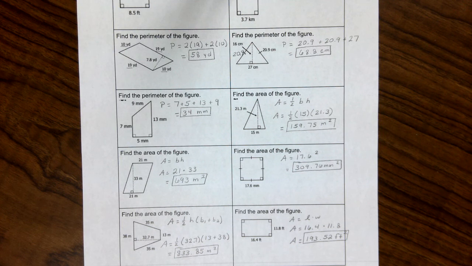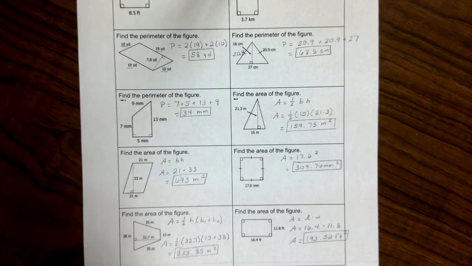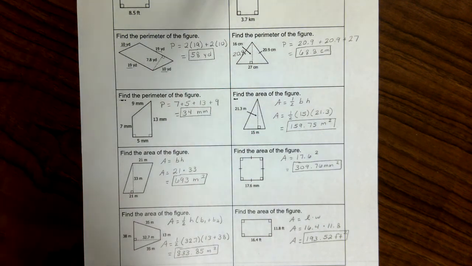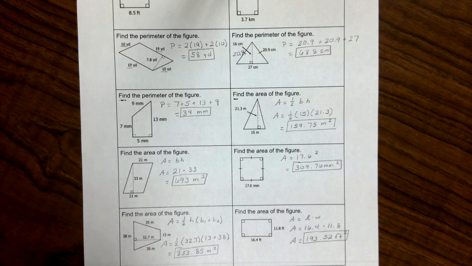And that's it. That's all there is. So make sure you use the correct formula. And I made sure that on your figures you had every length you need to find perimeter. Okay, you won't have to do anything special to find them. You'll have them all given to you.